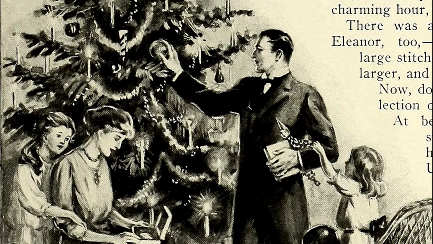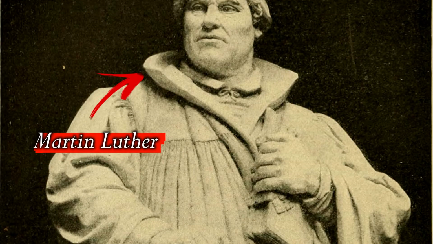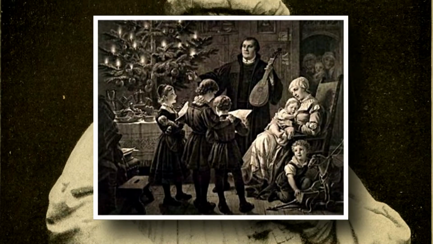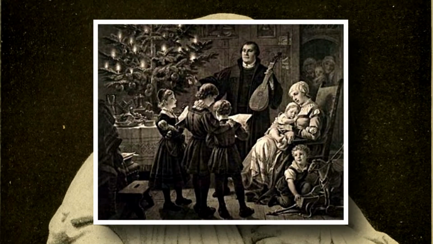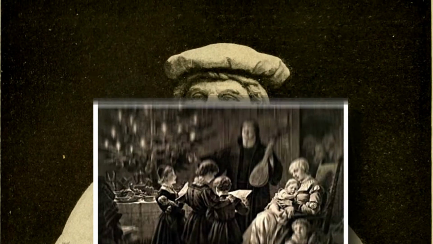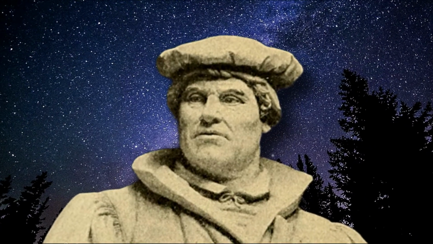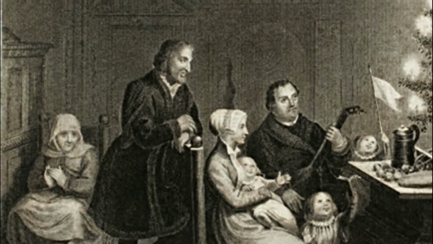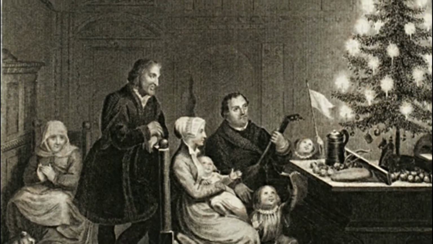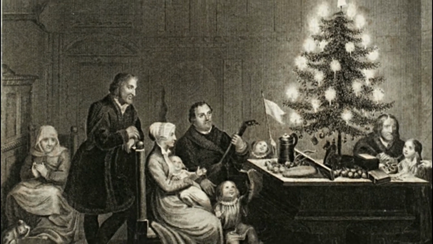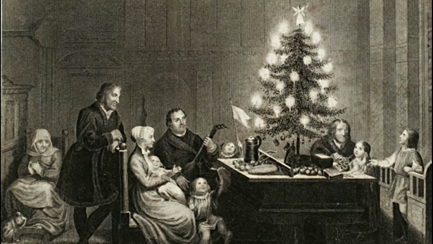It is widely believed that Martin Luther, the 16th century Protestant reformer, first added lighted candles to a tree. After a sermon one winter evening, walking towards his home, he was inspired by the stars in the night sky twinkling amidst evergreens and wanted to recreate the scene in his own home using candlelight. It was not a pagan practice. He did it out of fascination though.